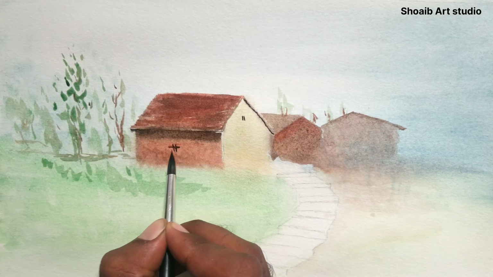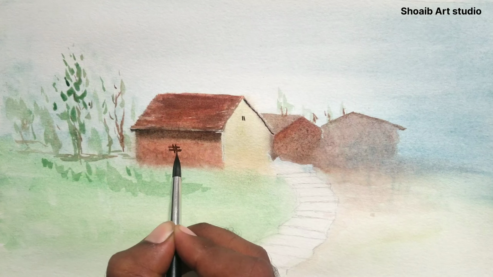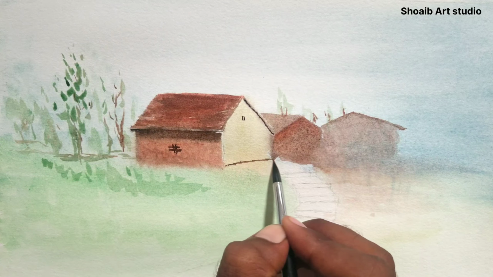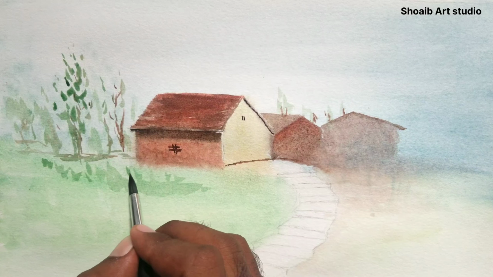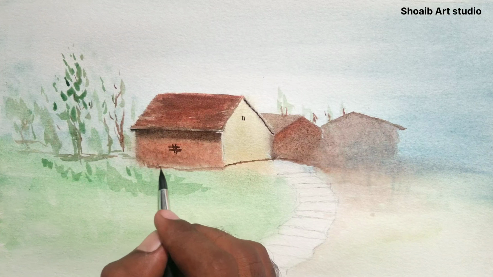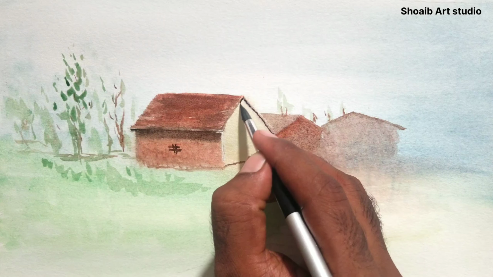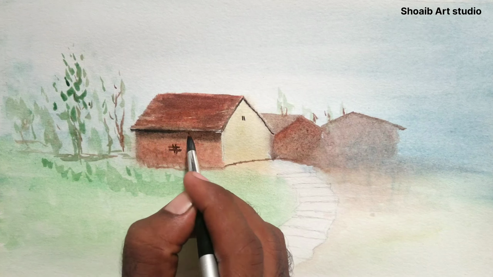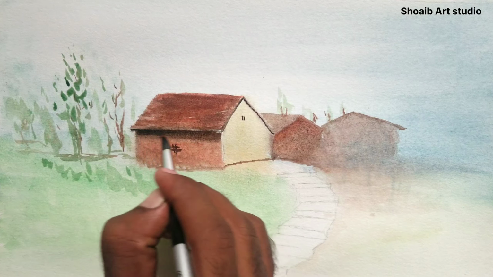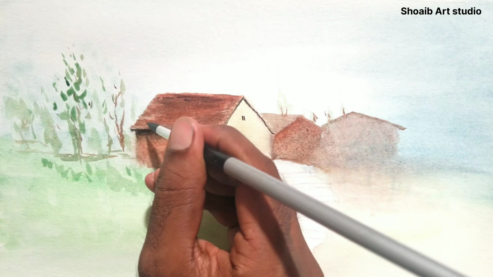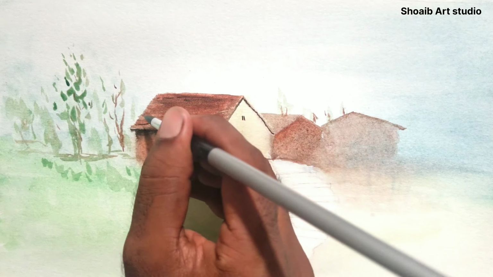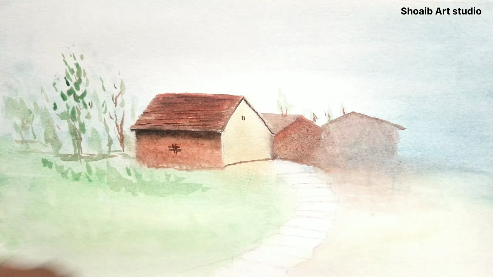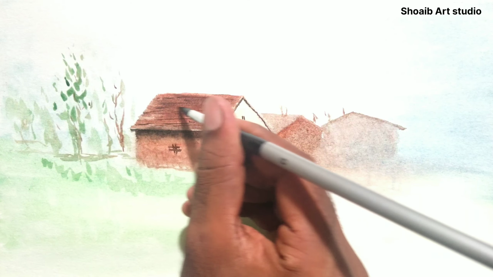Sorry, edge of the shed. Window-like structures. Making more dark the shadow. These lines will give the texture plus depth. Okay, like this.